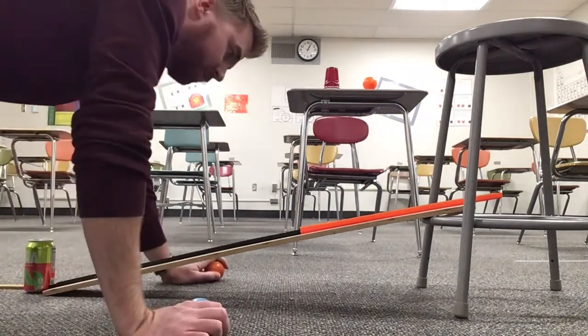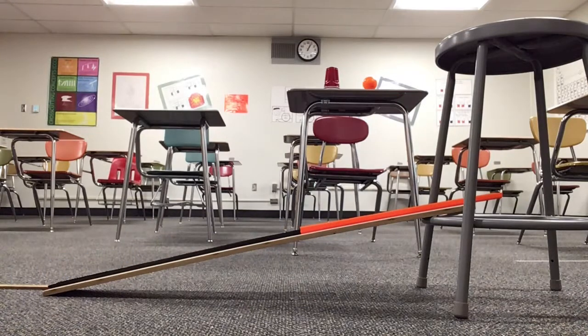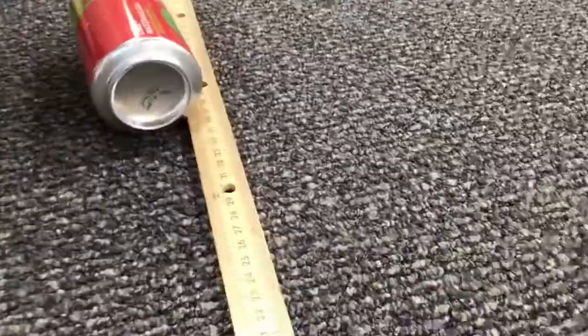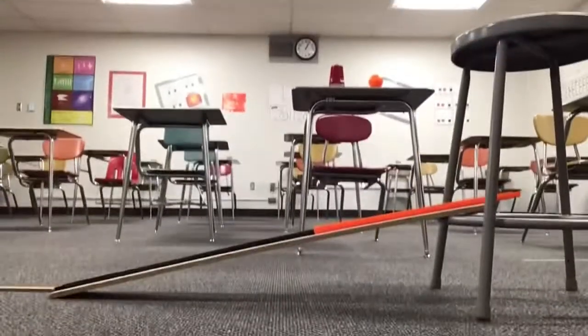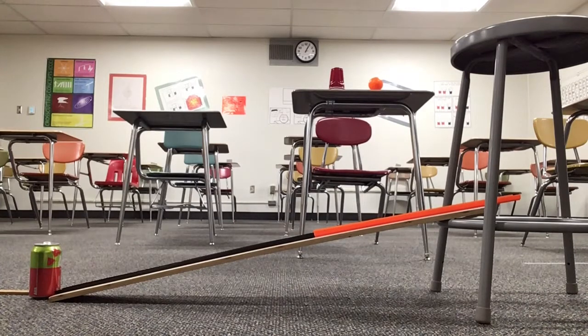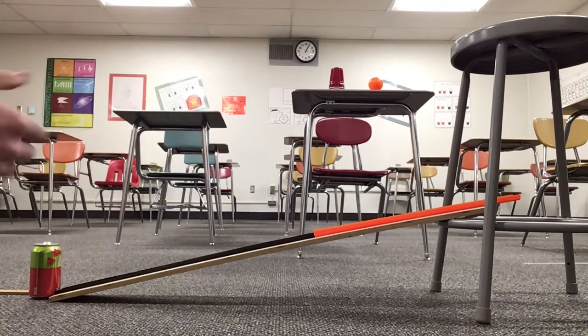Starting with the stress ball, we'll put that here at the top, let it roll down, and hit our can. Now, the back of our can started at 0, so we want to measure to the back of the can again. As you can see there, it went 36 centimeters. We'll remember that to put into our data table. Then we reset and run the test 2 more times with the stress ball.